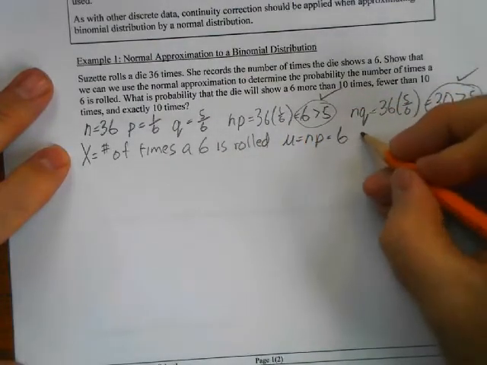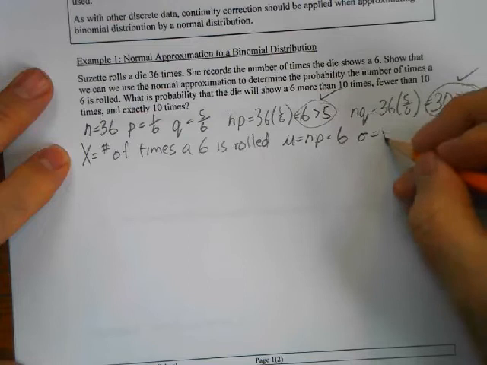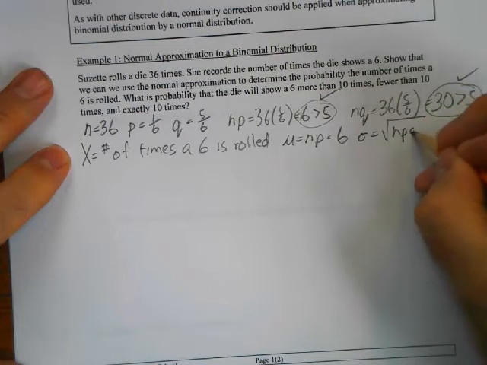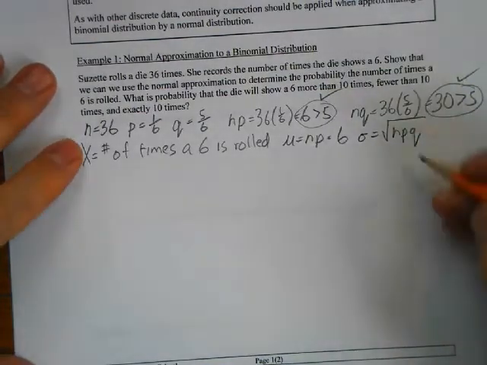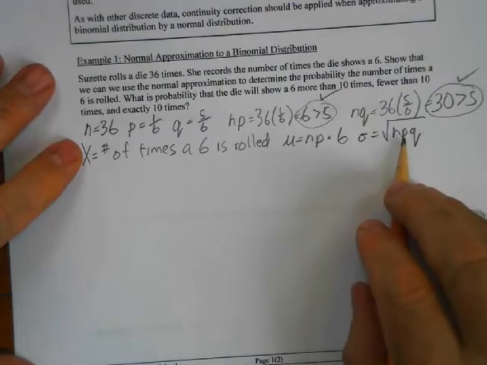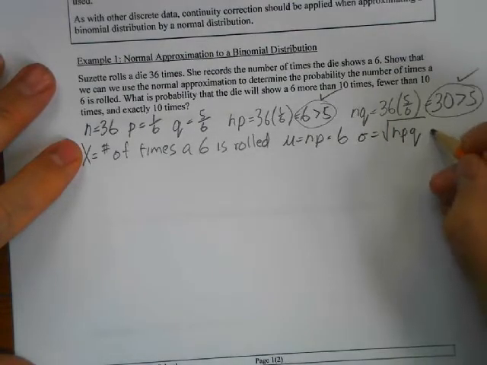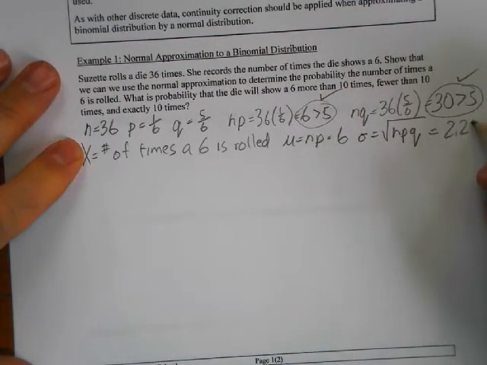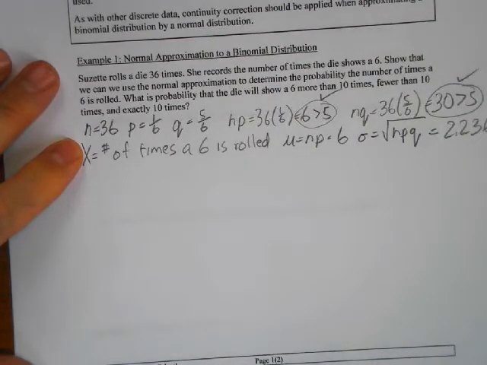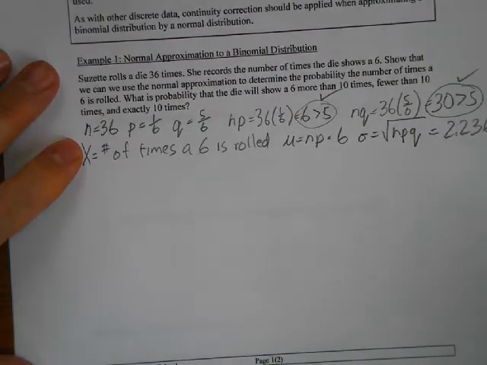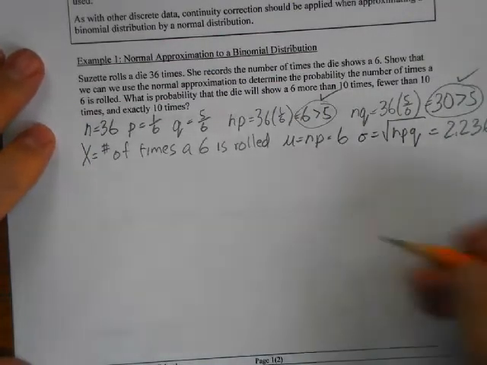And our standard deviation, sigma, is equal to the square root of npq. It's 36 times 1/6 times 5/6, all square rooted. That ends up being equal to 2.236. Okay, so now we're ready to go.